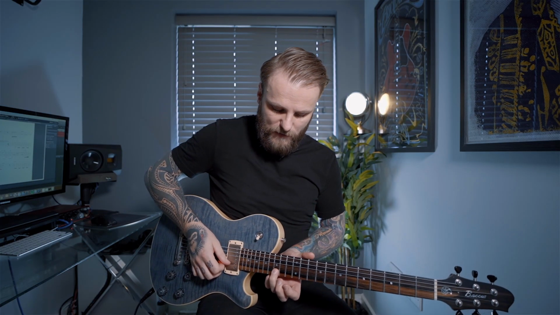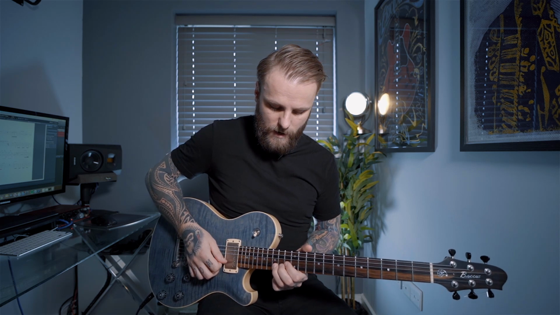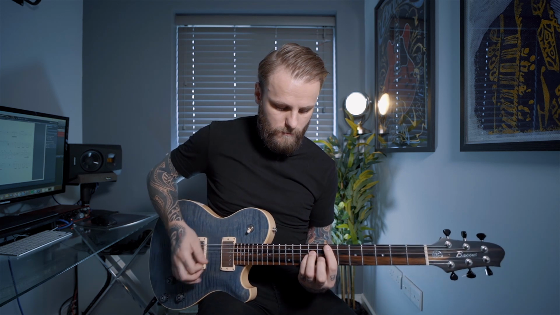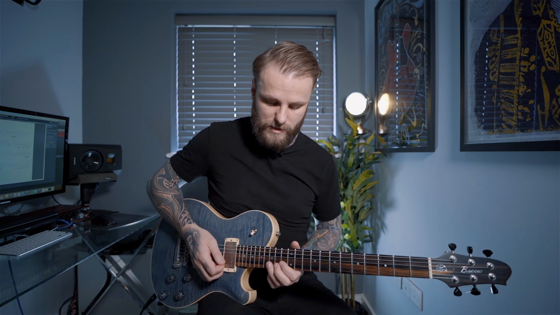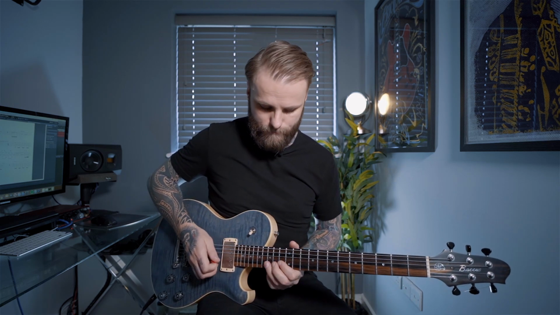Now is when the chord change comes in. So if I bend the 15th to the 17th on the B here, that's an E note. So that's going to be the one that we're going to aim to hit as the chord changes to E.